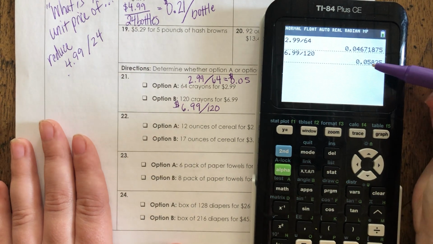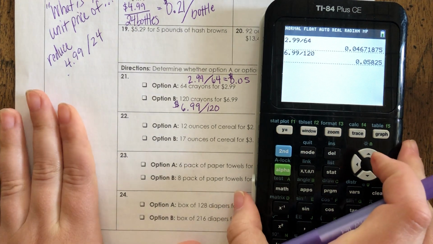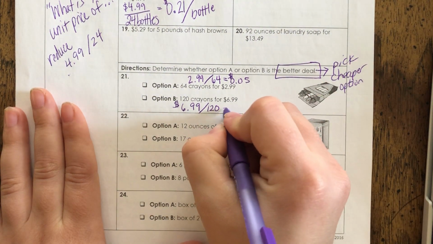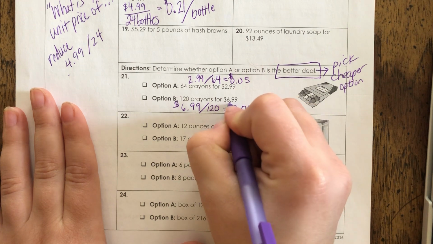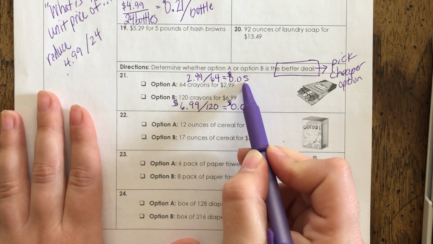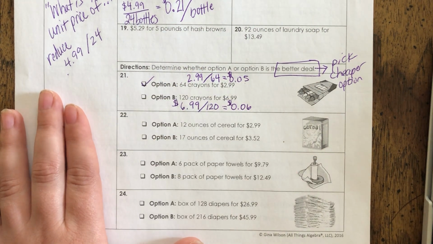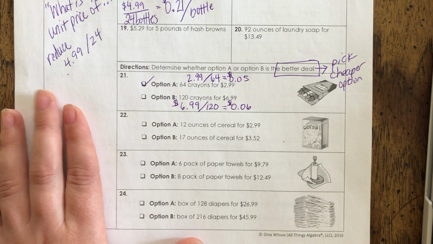We're looking at this. Look next door. That 5 has to go to a 6 because our neighbor is an 8. We have to add one more. So, spending money, we always want to spend less. So option A is the better buy.